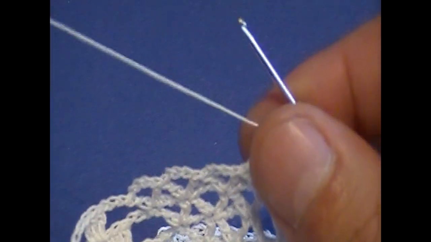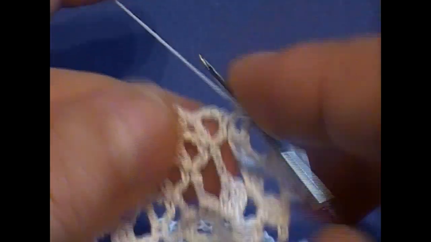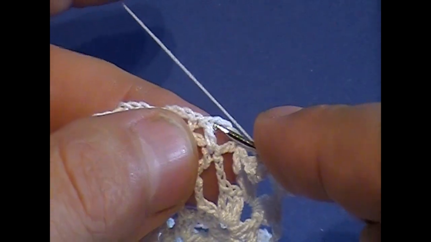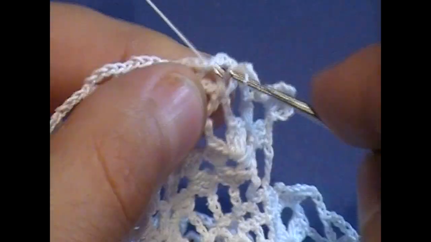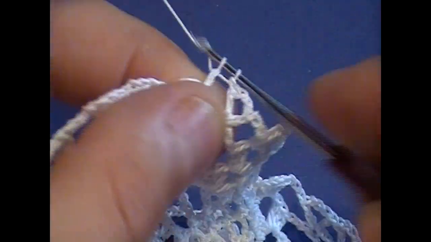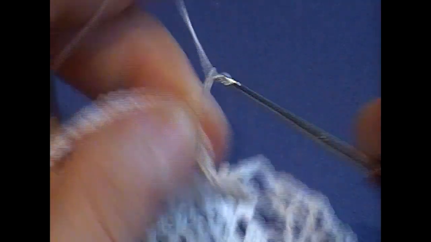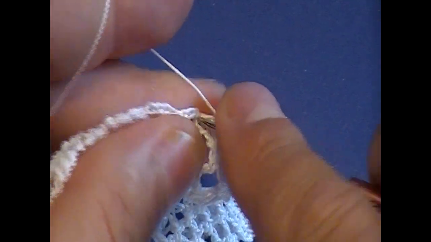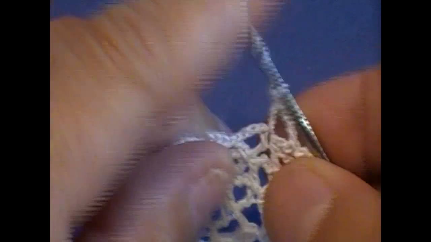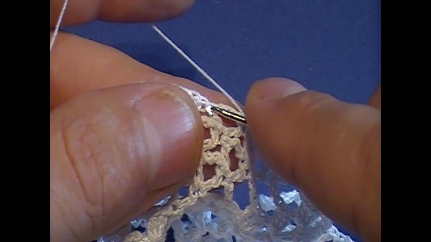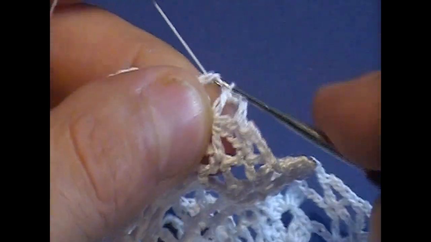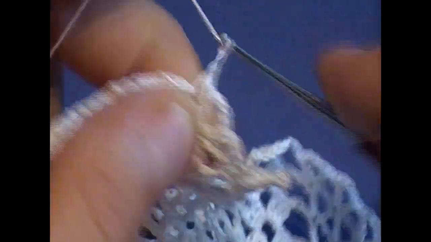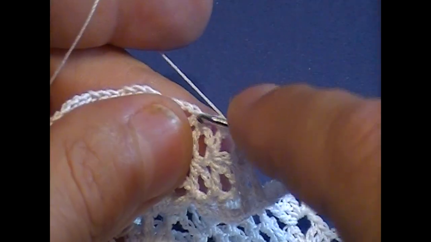We'll skip the next double crochet and into the second one we will again work double crochet, chain 3 and one more double crochet, like that. Again skip one double crochet into the next, work a double crochet, chain 3 and one more double crochet.